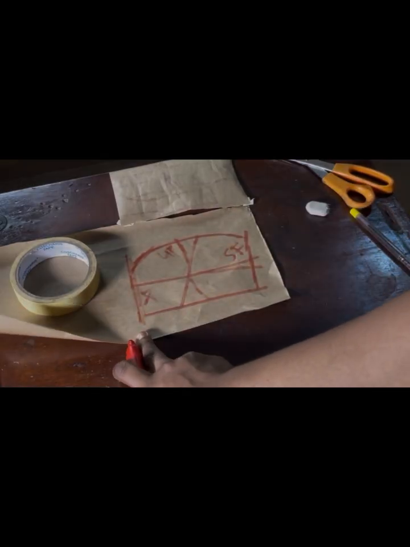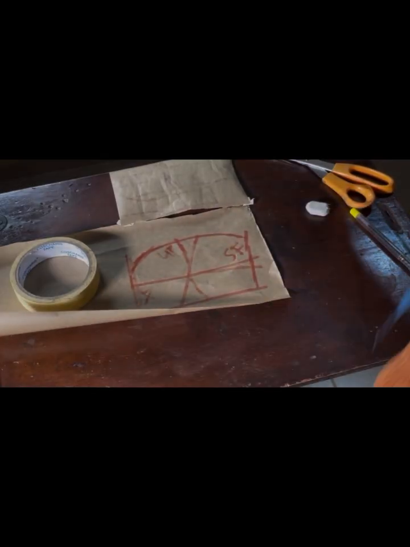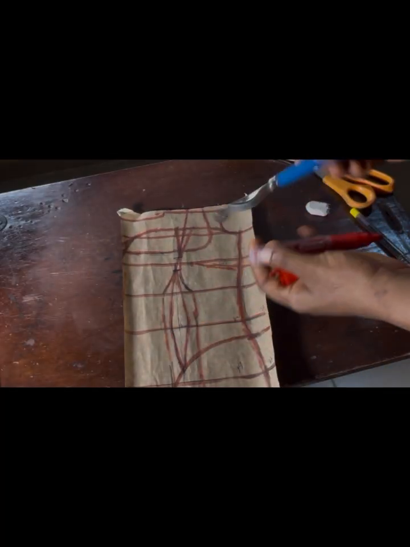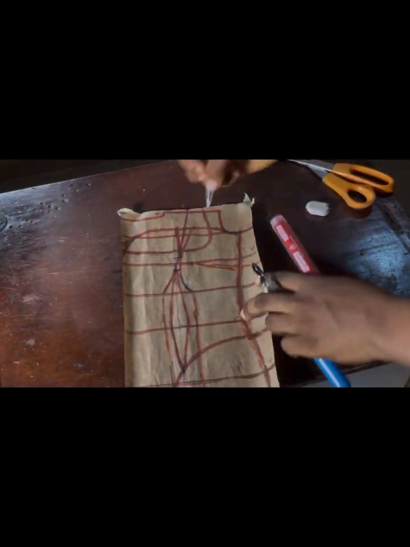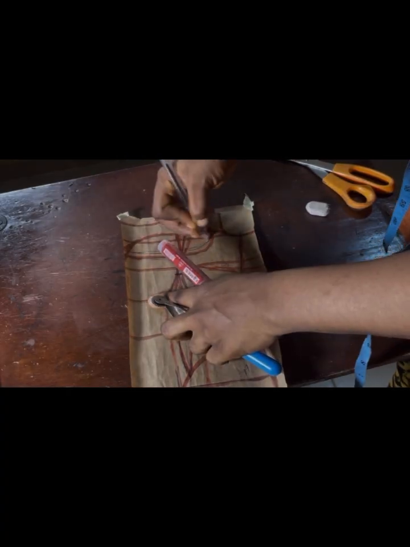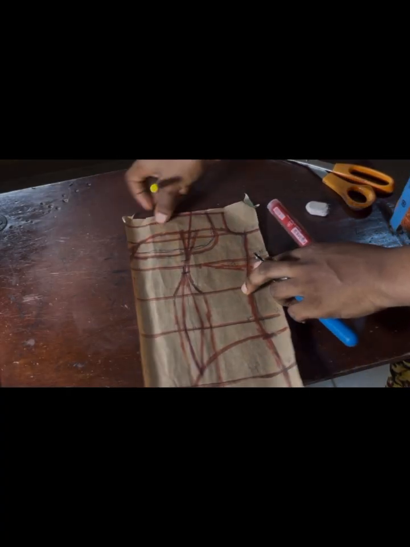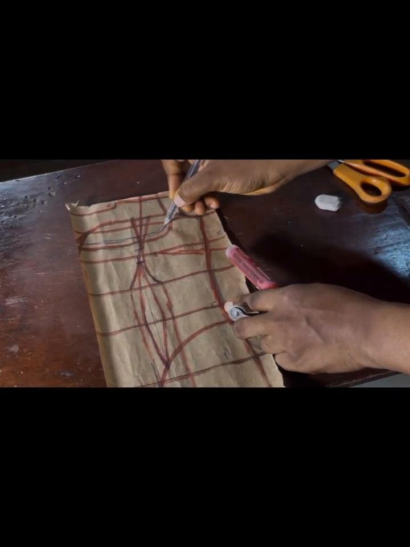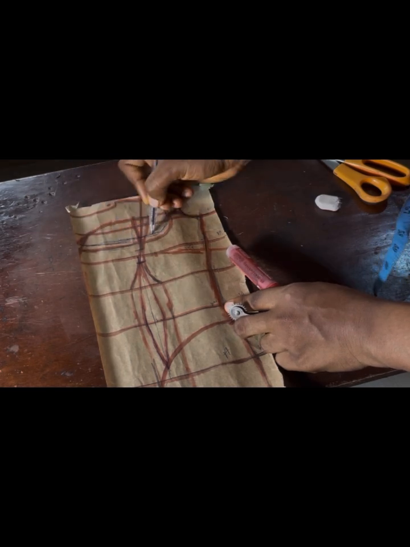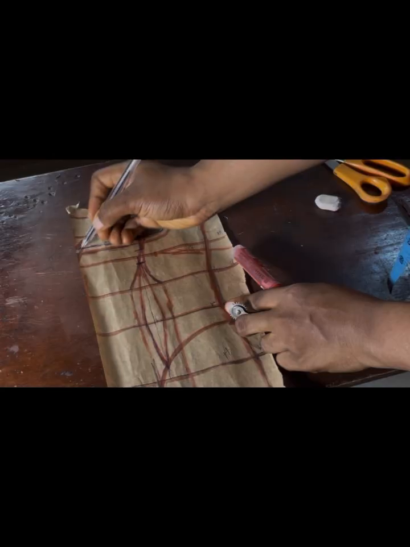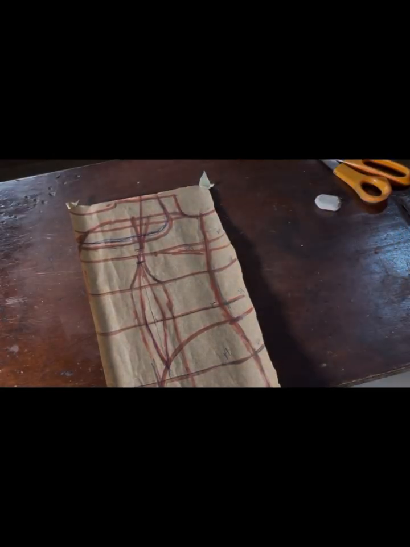So we'll set that aside and we'll focus on the gathers at the side. And also I need to reshape the neckline. I realized this one I drafted, the red marker, is too deep, so I don't want it too deep. So just take it up a bit. I'm working with the blue pen, the blue color. So work with the blue line.